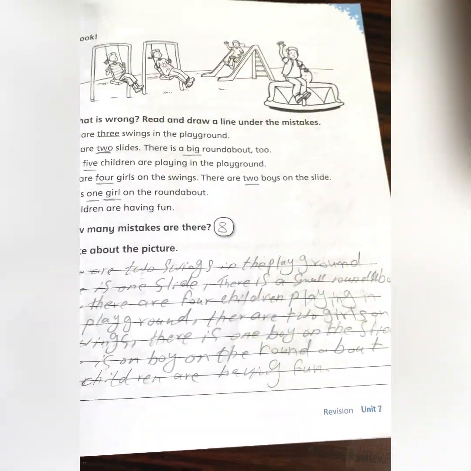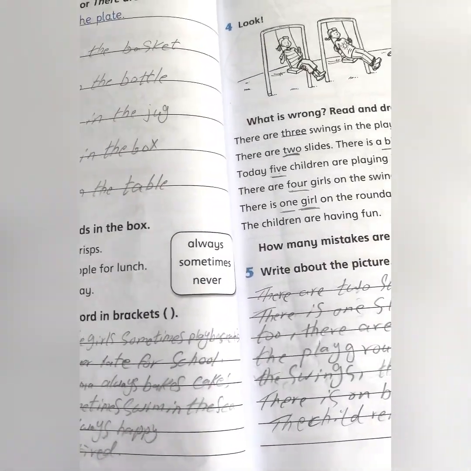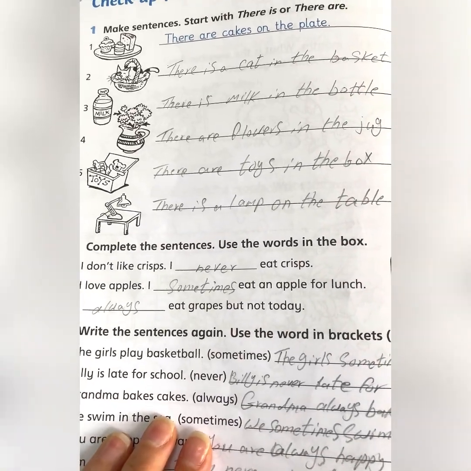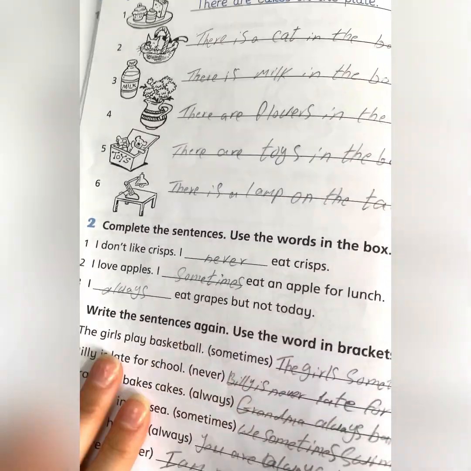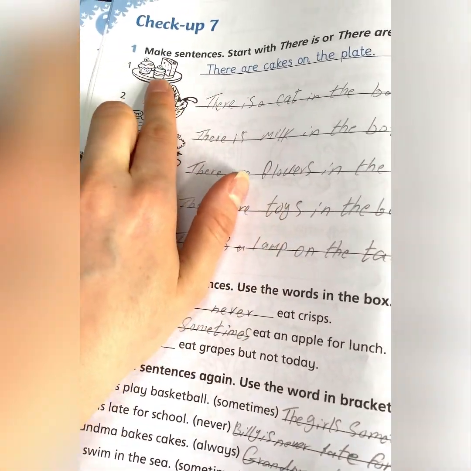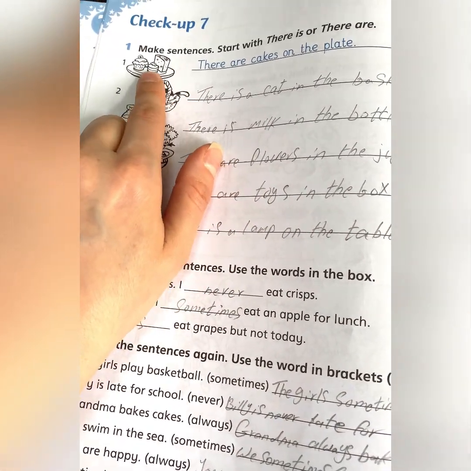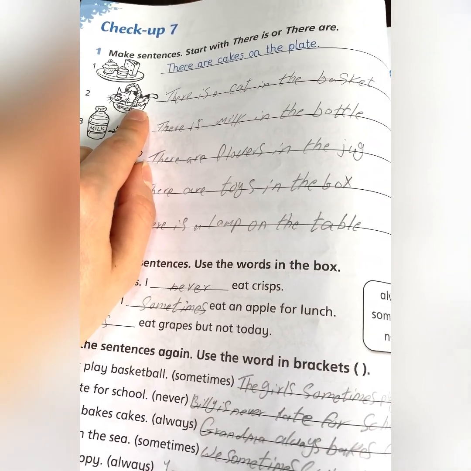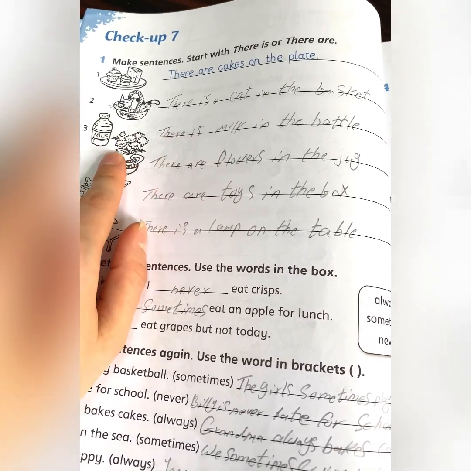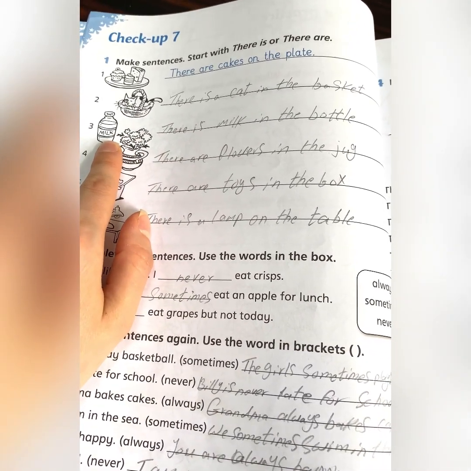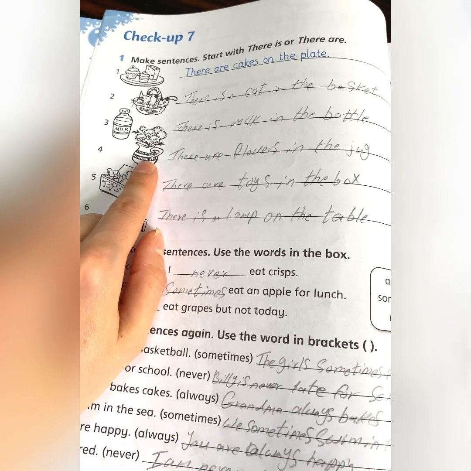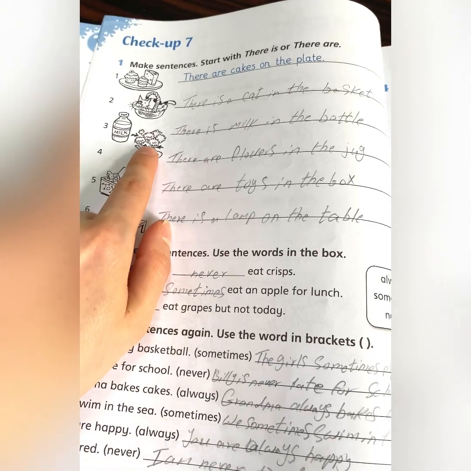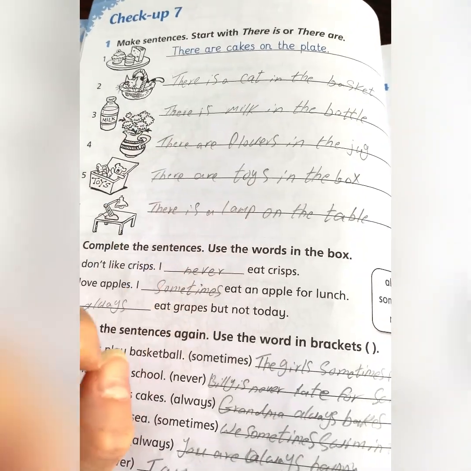Okay, also what we have here, we have make a sentence with there is and there are. We use there is for only one thing, and there are for more than one thing. Here we can say there are because we have three pieces of cake. Here we have only one cat inside a basket, so we say there is. Here we have only one bottle of milk, so we say there is. And here we have a jug full of flowers, and because we have more than one flower, we say there are flowers in the jug.